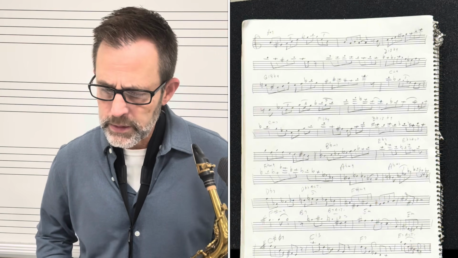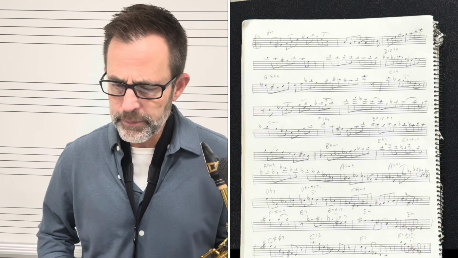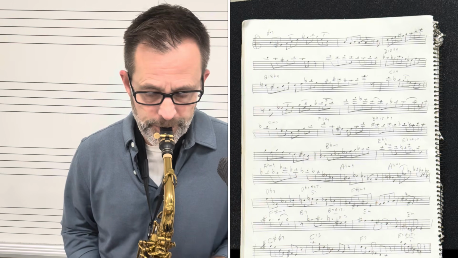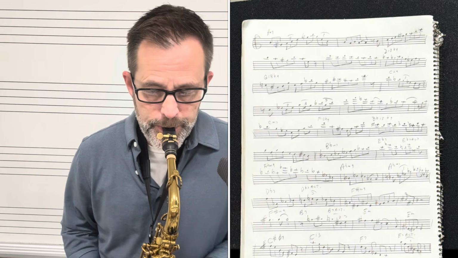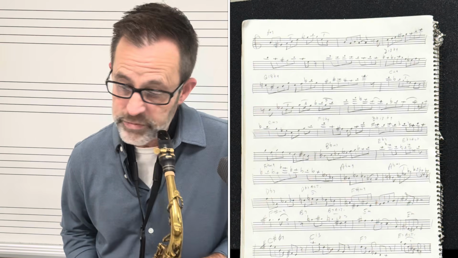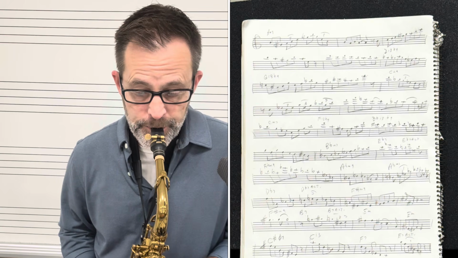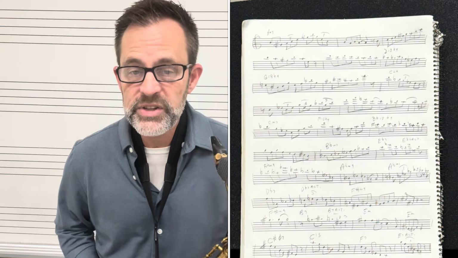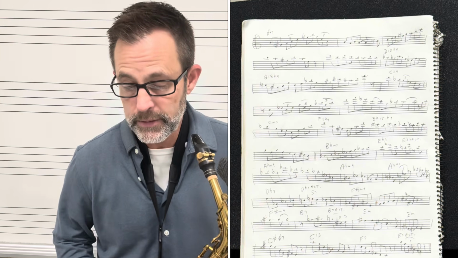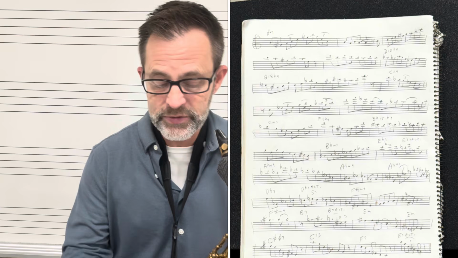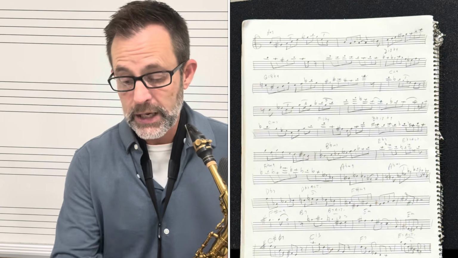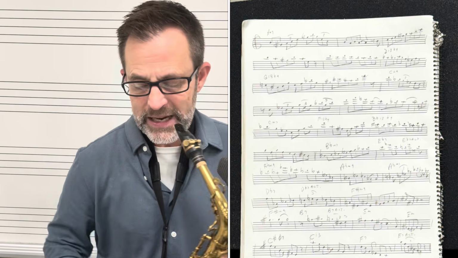So let me start again from the C minor 9, end of the third line. Just Dorian. Then a D major triad over the F13, because that triad exists in the half whole diminished based off of the F, because it's an F13 with a flat 9.